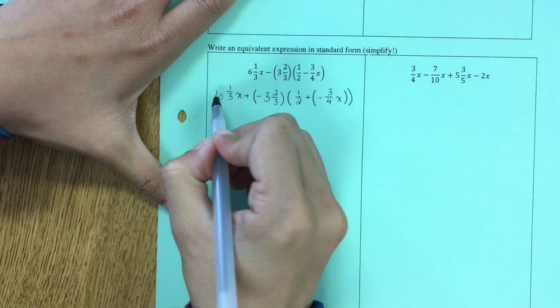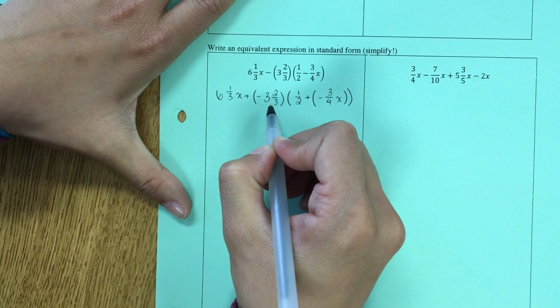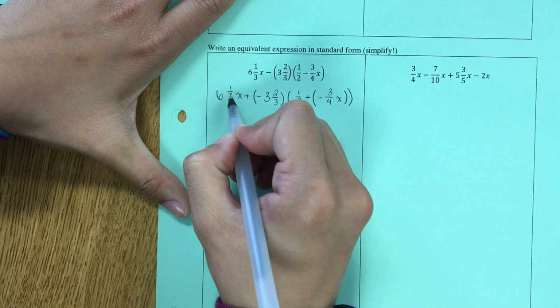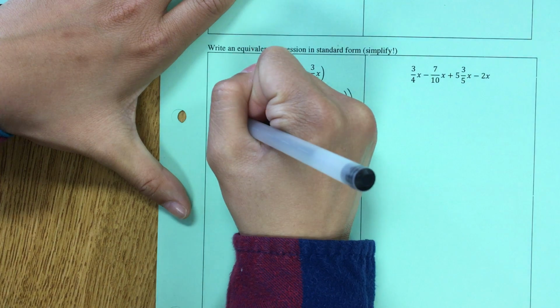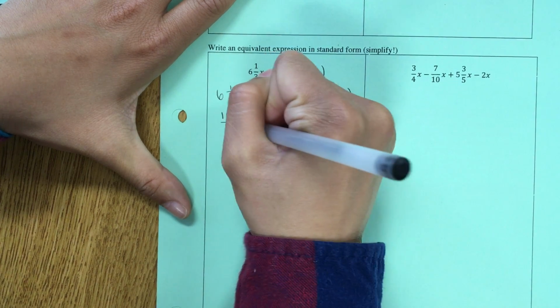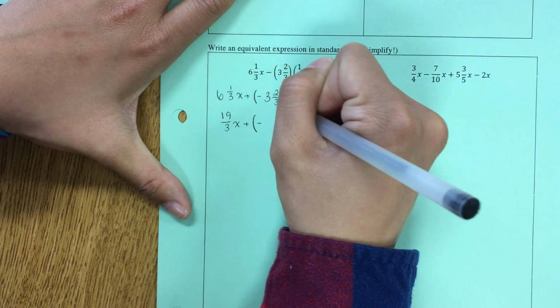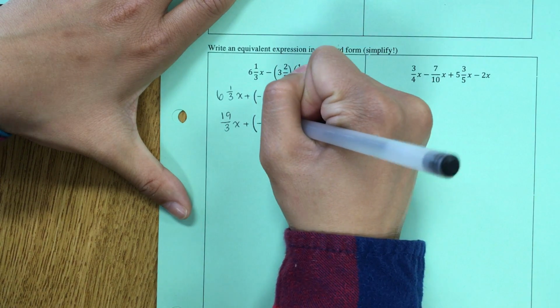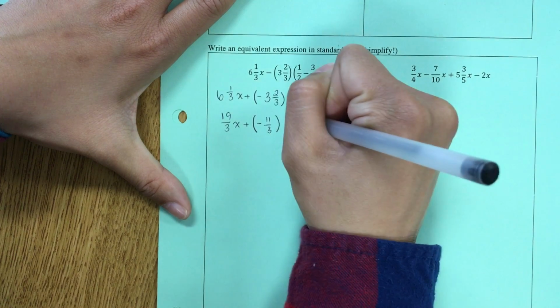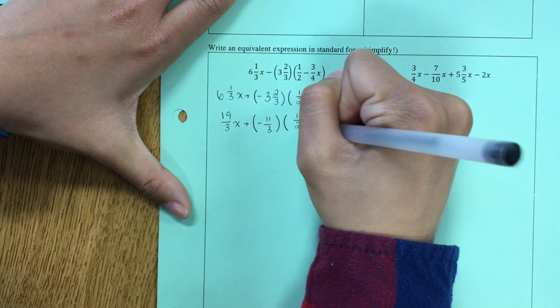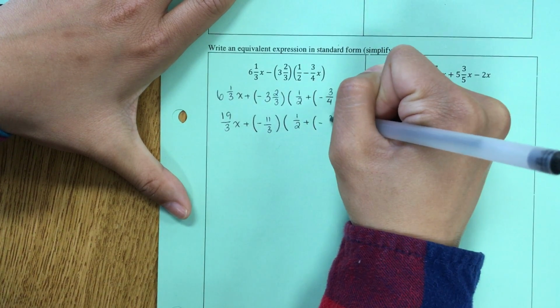Next thing is that I'm going to change all of my mixed numbers into an improper fraction. 6 times 3 is 18. 18 plus 1 is 19 over 3x plus a negative 3 times 3 is 9. 9 plus 2 is 11 over 3. Everything in here stays the same.